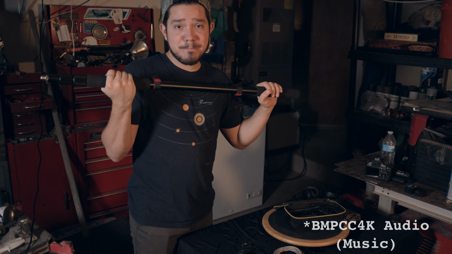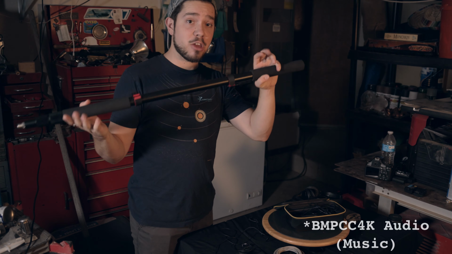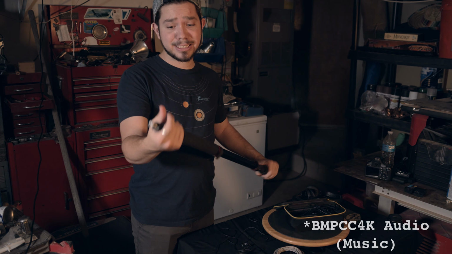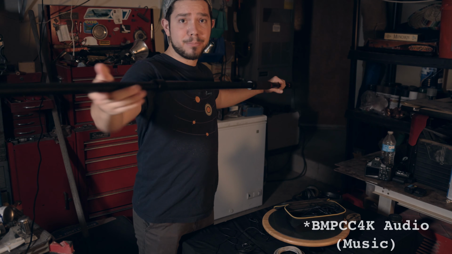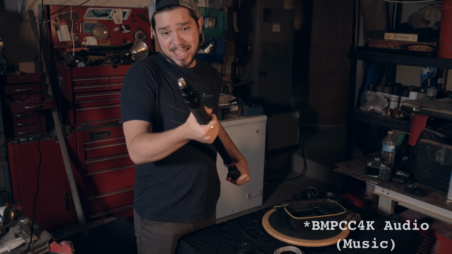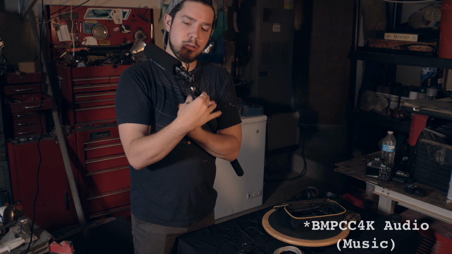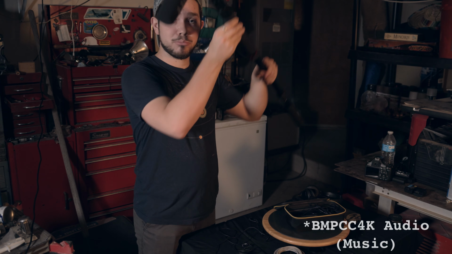You can get more expensive boom poles that will last you a lot longer. This was kind of a rushed buy at the time, and it worked out fantastically. It has a well over 10-foot reach, and it got the job done. So I mounted my D3 Pro onto the boom pole.